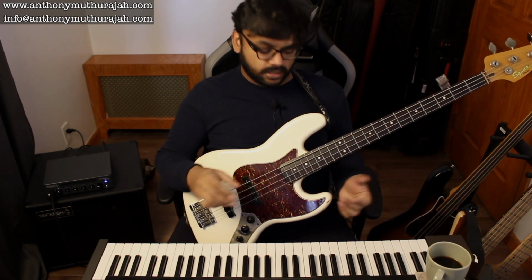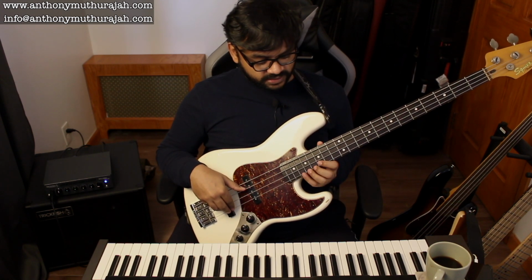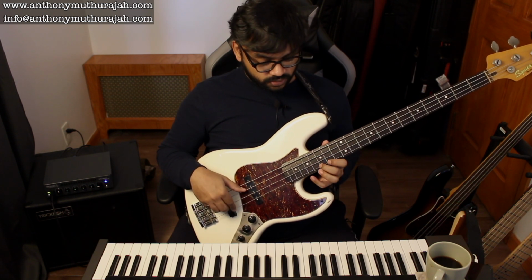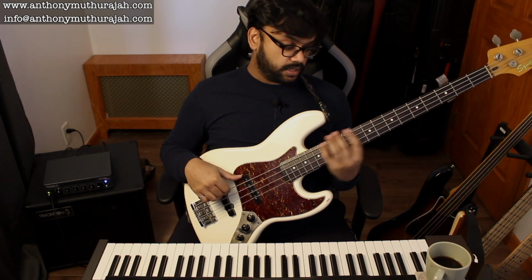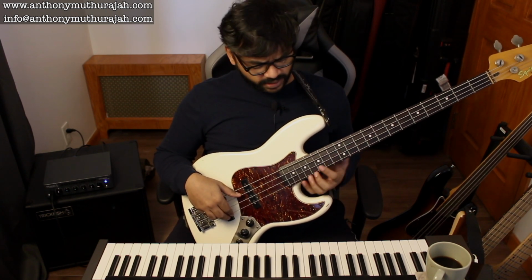What if I wanted to extend in the context of double time? What happens now? So let's kind of see our options here. If I start this on beat 4, 4, 1, 2, 3, 4, 1, 2, 3, 4, 1. So I enclosed, and I ended up resolving this way. That's one way to do it, right?